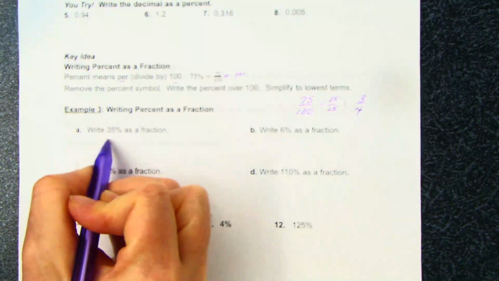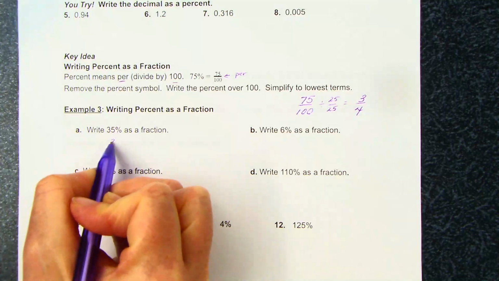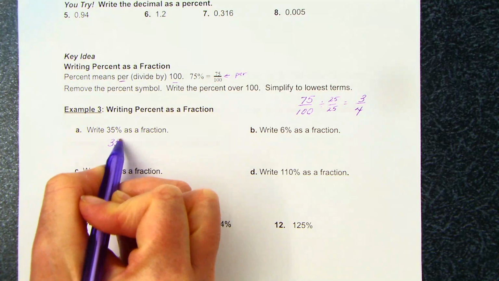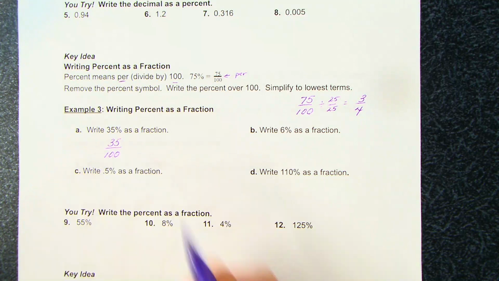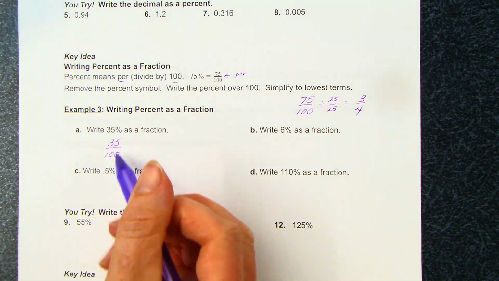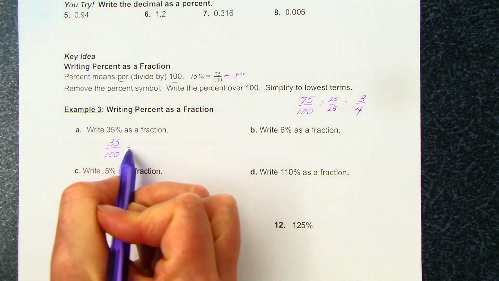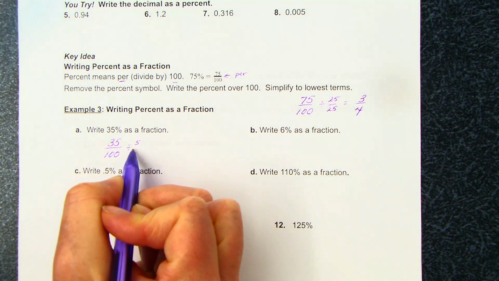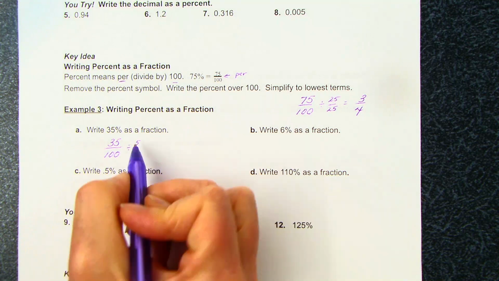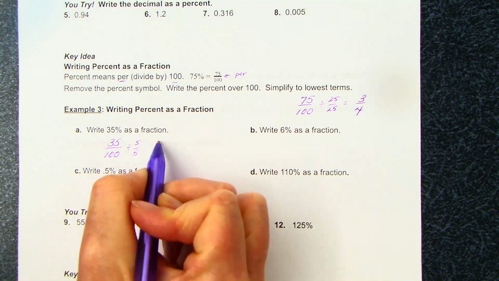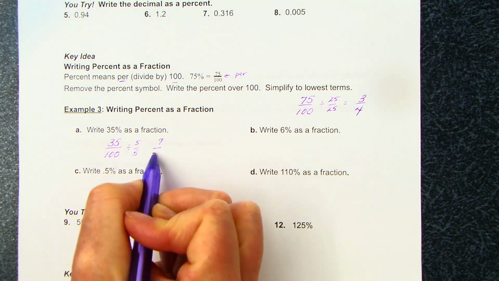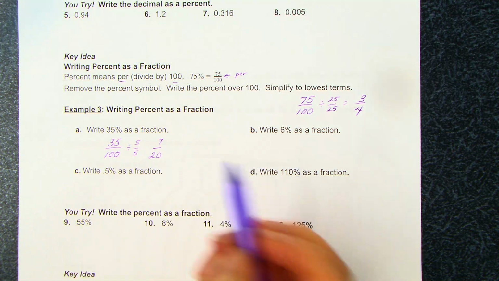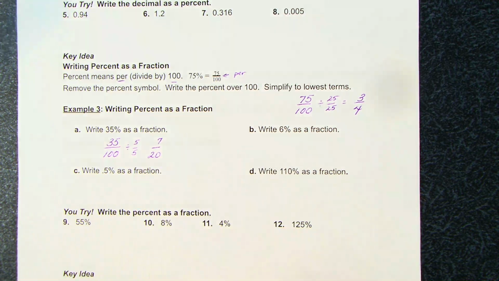Right? Here's one that is similar. 35% is 35 per 100. And I can see that those are both divisible by 5. So I divide 35 divided by 5 is 7, and 100 divided by 5 is 20. Right? So you have to simplify. 35% is equal to 7/20.